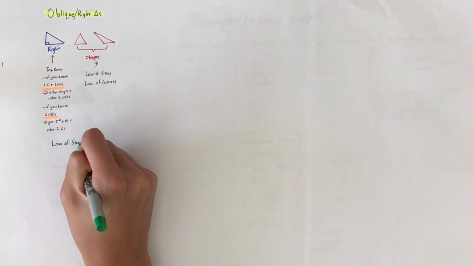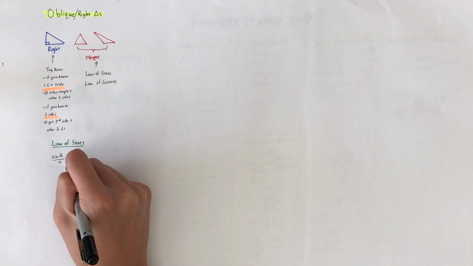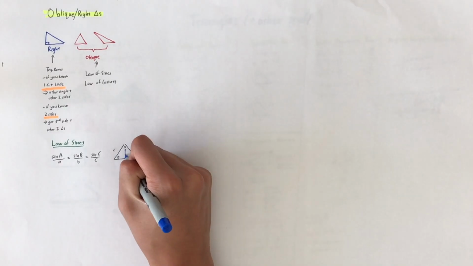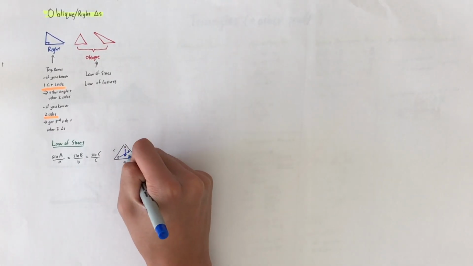So the law of sines says that the sine of an angle over its opposite side equals the sine of another angle over its opposite side equals the sine of another angle over its opposite side. So if you have a triangle with angles A, B, and C, and opposite sides a, b, and c, then the ratio of the sine of one angle over its opposite side is equal to the ratio of all the other sines of the angles over their opposite sides.